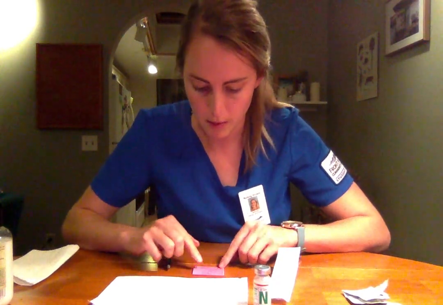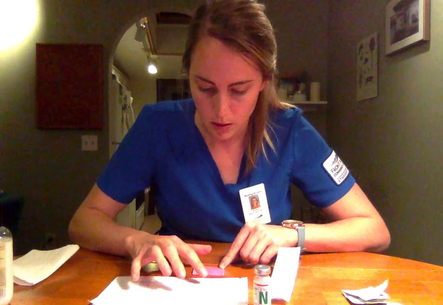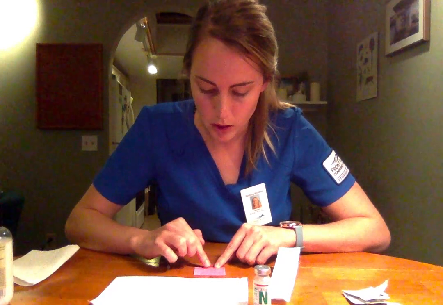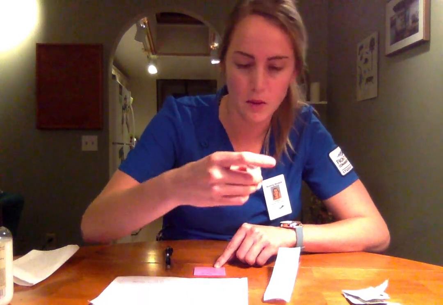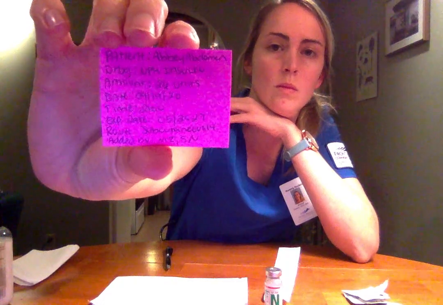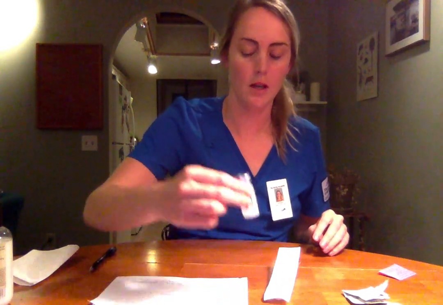Alright, patient name, Abby Abdomen. NPH insulin, 26 units. The date today, time 2100. Expiration date 05/2027. Subcutaneously, and my initials. Okay. Alrighty, so I'll put that on the syringe in a little bit. Now I'm going to get the vial ready.